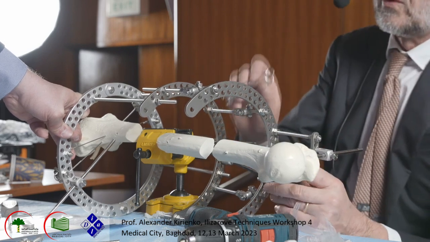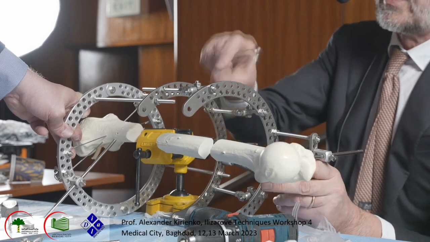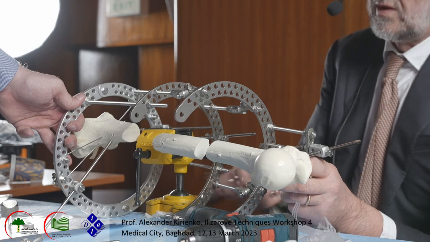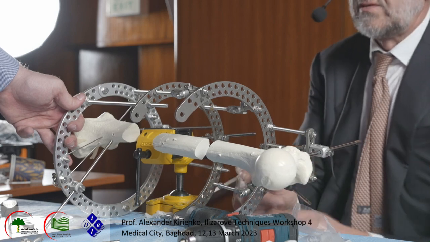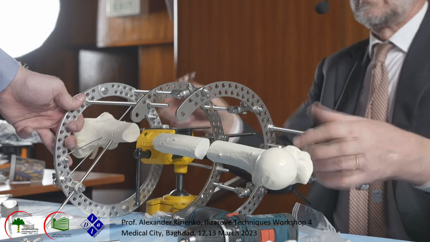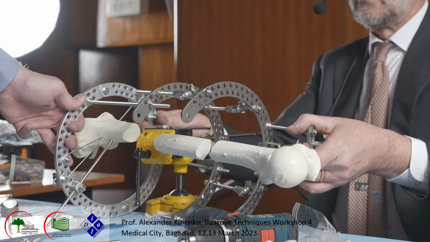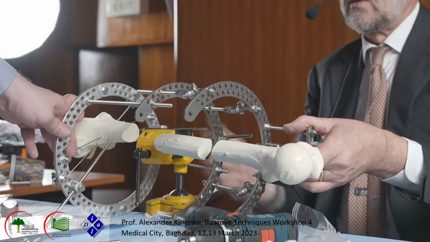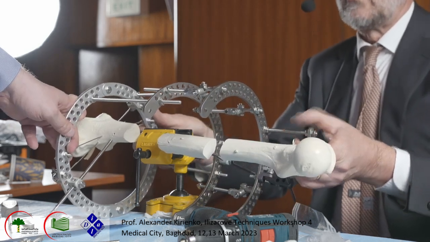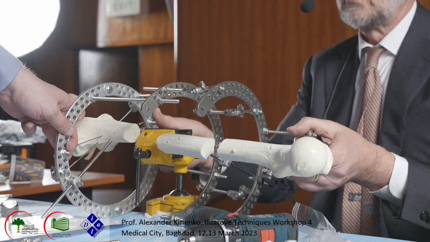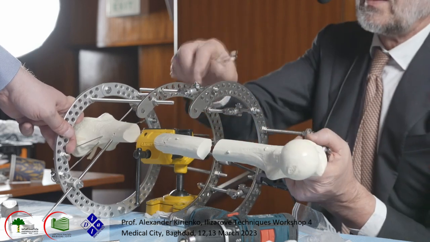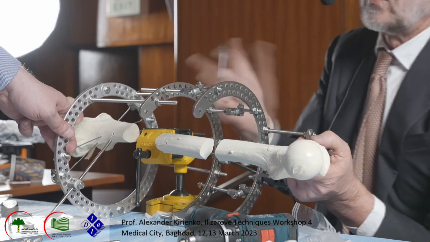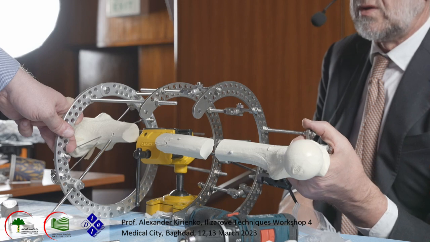What you do is only compression of the two external rods, this way. And this helps us to correct varus deformity, like this, you see? We do compression of the external rod, and we correct varus in this way. But only after you achieve the lengthening, because if you do it before, you go into shortening, you don't have any correction.